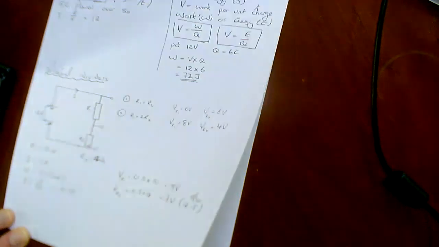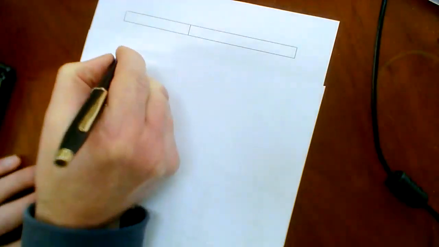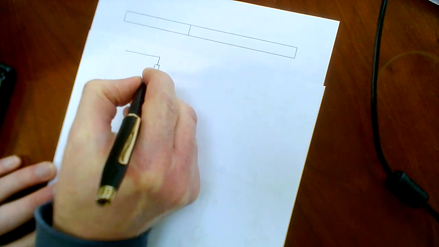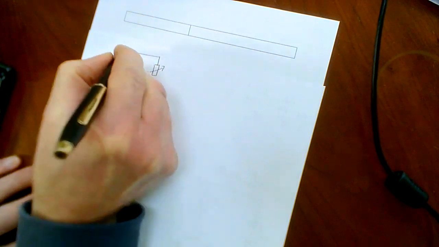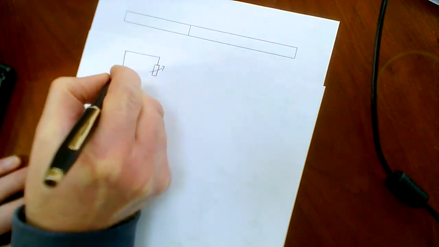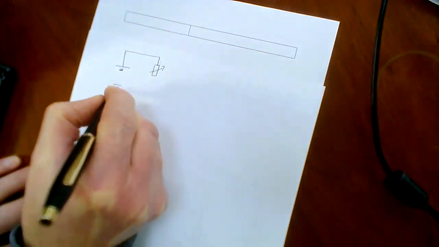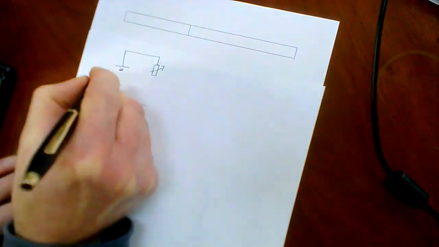So if we were to make this a more practical, more versatile arrangement, rather than having two fixed resistors, we could have a variable resistor and our 12 volt supply.